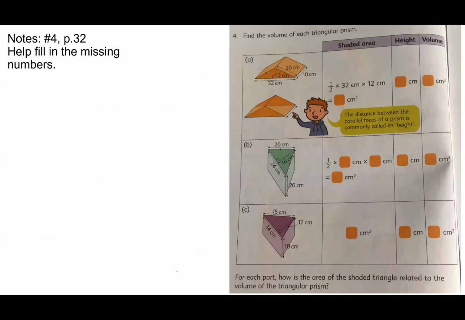Okay, awesome. All right, so this is where you're going to need some extra paper, I think, because we're going to be filling in the missing figures. Okay, so the first thing we have here, let's find the volume first of this triangular prism. Actually, no, I'm sorry. Let's find the area. 1/2 base times height. So we've got 1/2 times 32 times, we want the area.